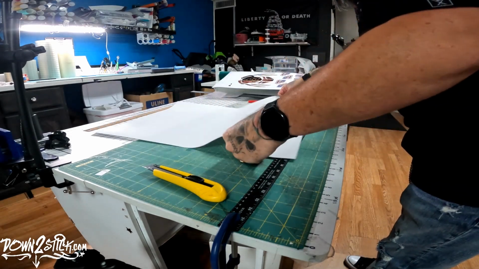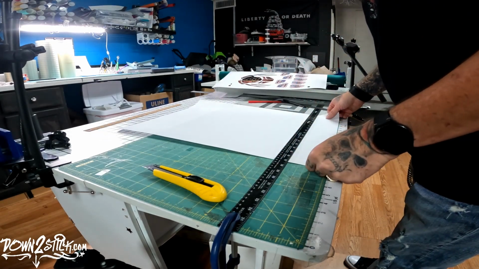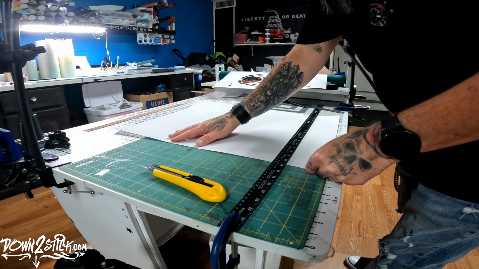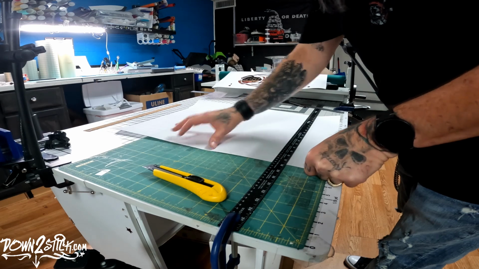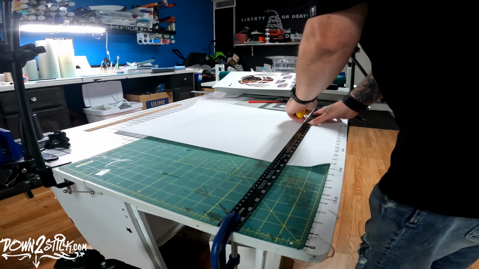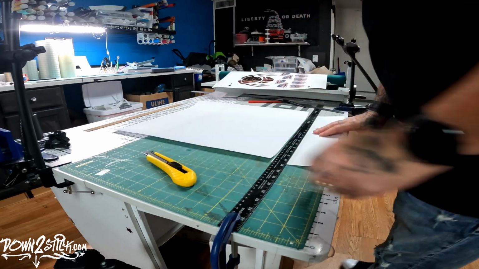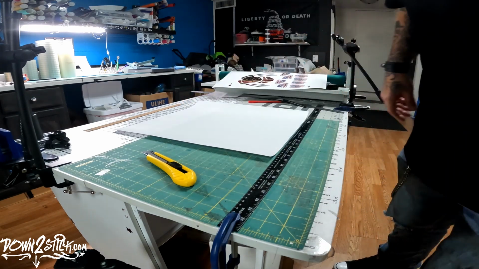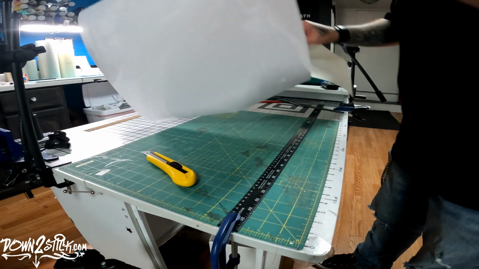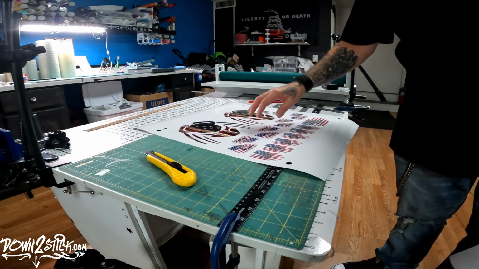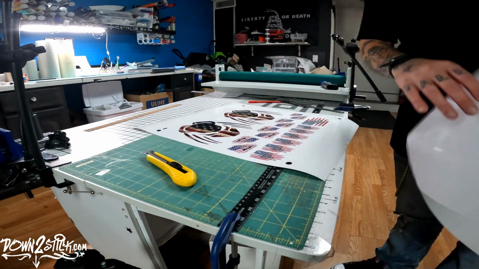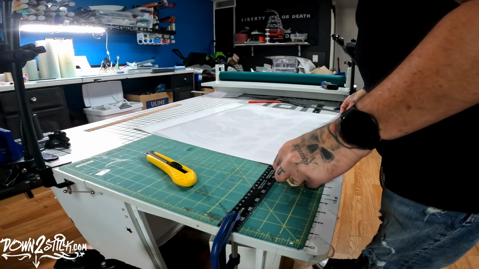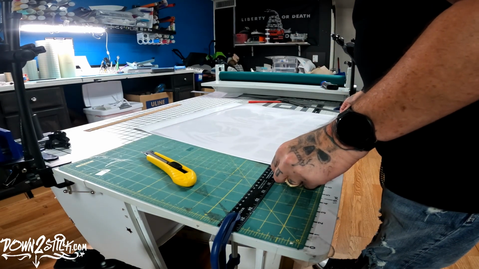Down here on this side, do the same thing. Line up that edge with one of the straight lines on the cutting mat. You don't have to be so accurate on this one, but I've got OCD for things being straight. That's a good piece of scrap. I'll use it for smaller jobs. Sometimes I'll have a job with several different decals and I'll use it on some parts. You can use multiple laminates on one job.